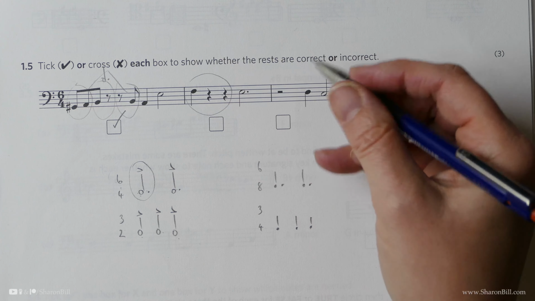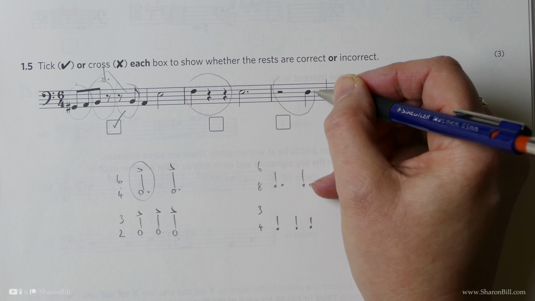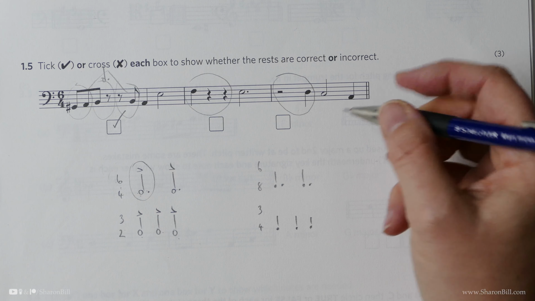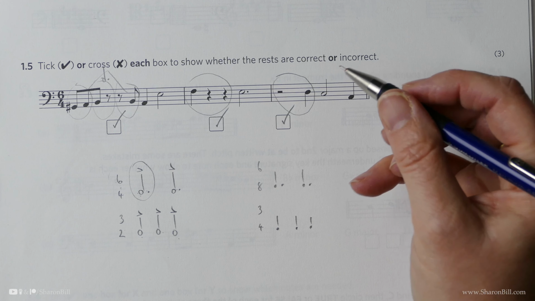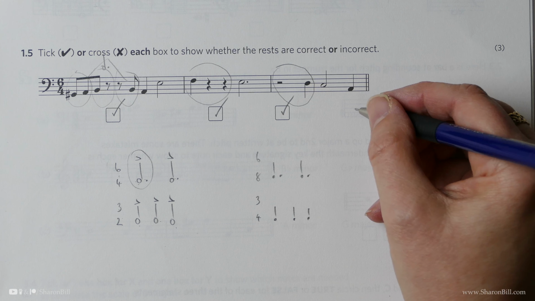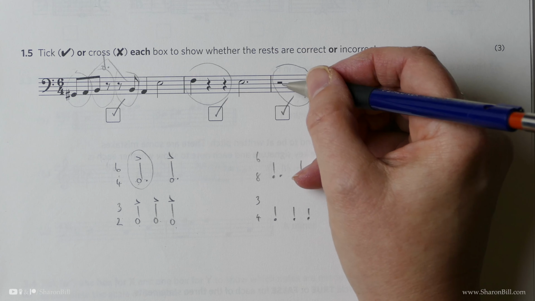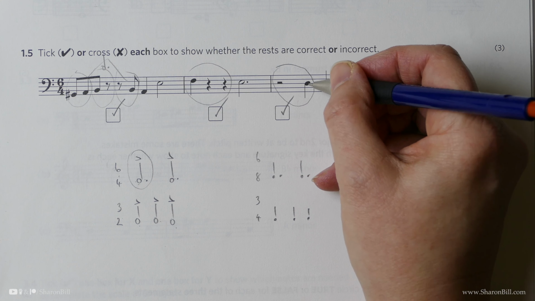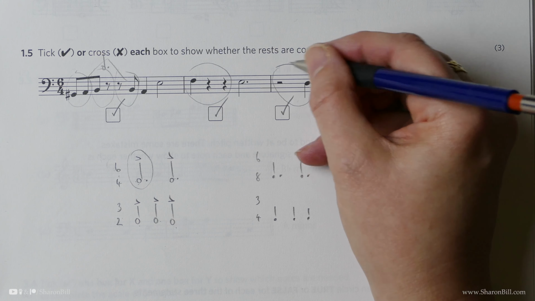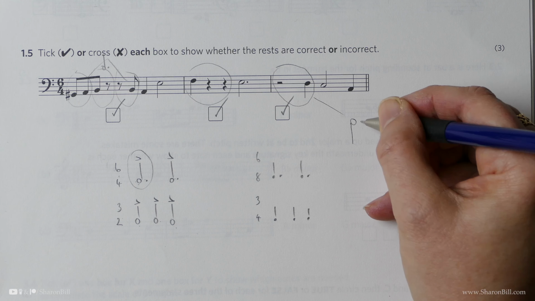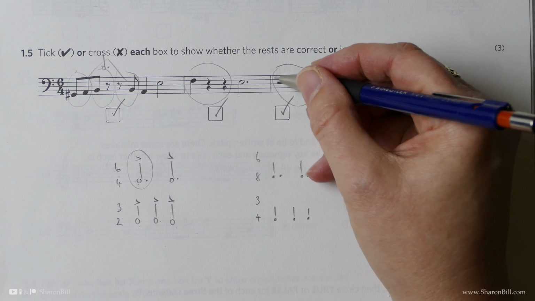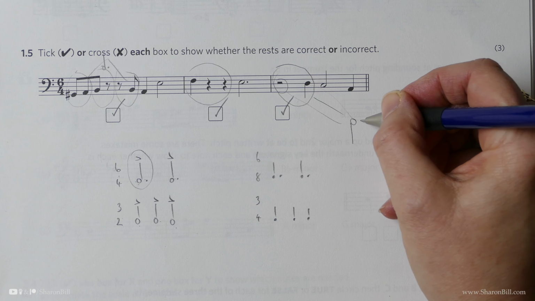Now, interestingly, this is also correct, and it's just worth taking a moment to just think about why both of these are correct. And that's because it's okay to have the minim followed by a crochet, because if you think visually, you can see here how that is the dotted minim. There's the minim, there's the dot.